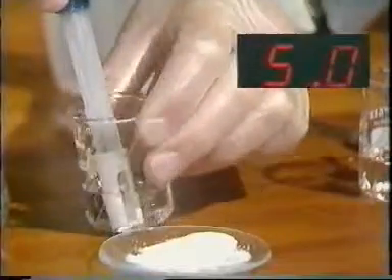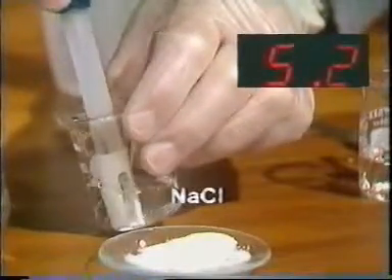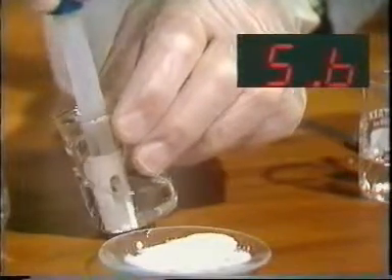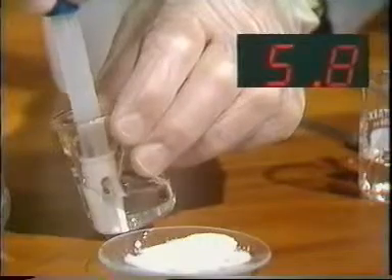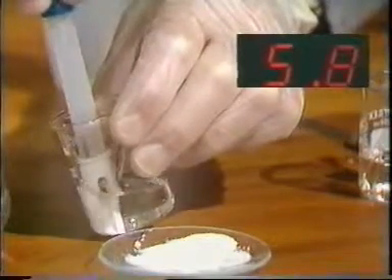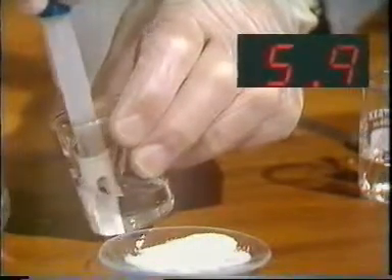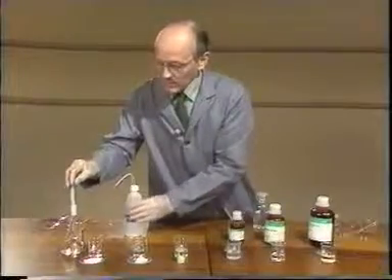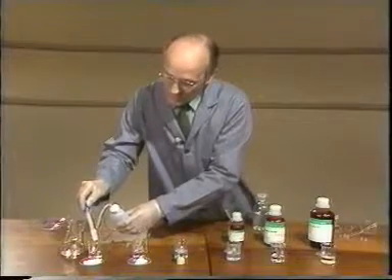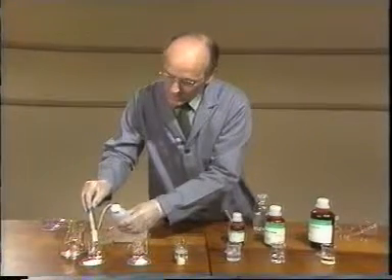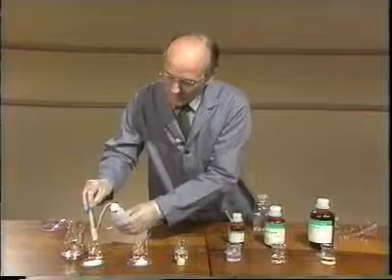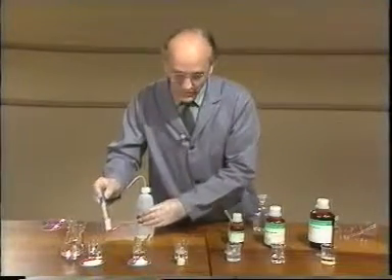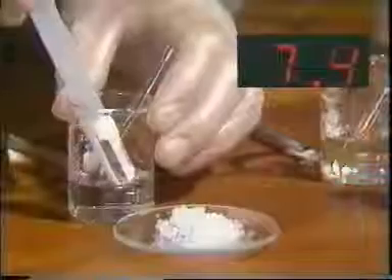Now, sodium chloride. When it settles down, a pH of 5.8 or 5.9, which is much the same as the pH of the water that we're using, due to the absorption of some carbon dioxide from the air. Rinse the probe carefully before trying the next one.